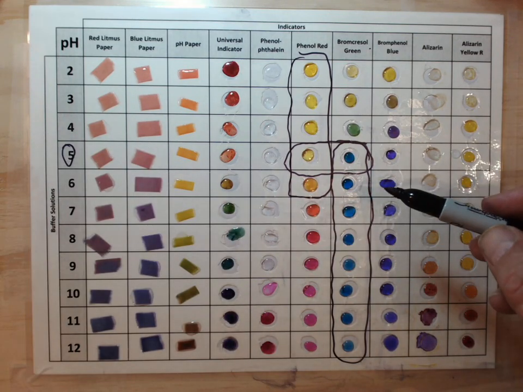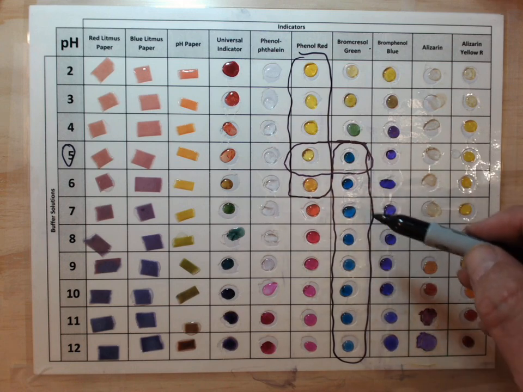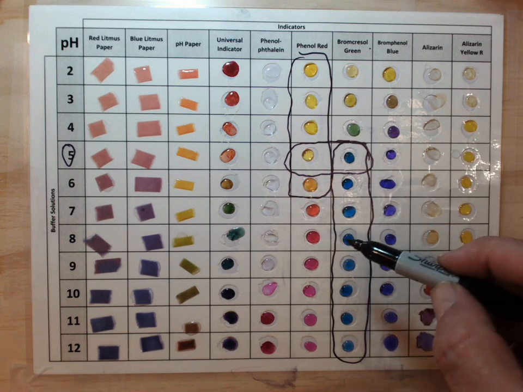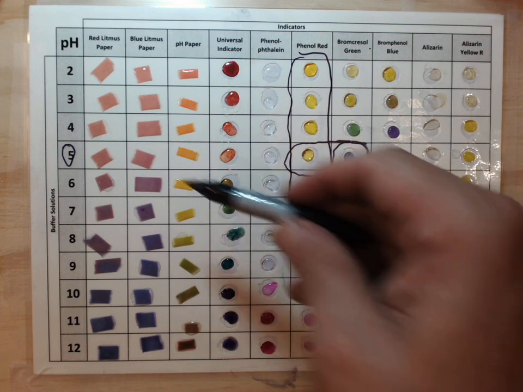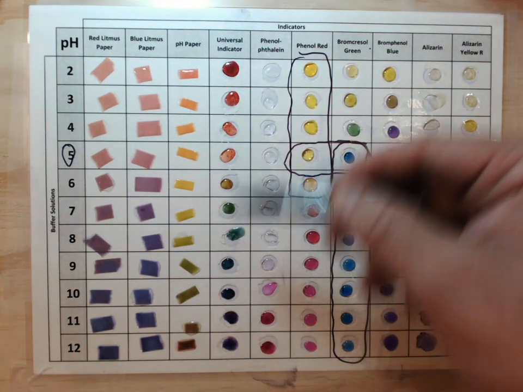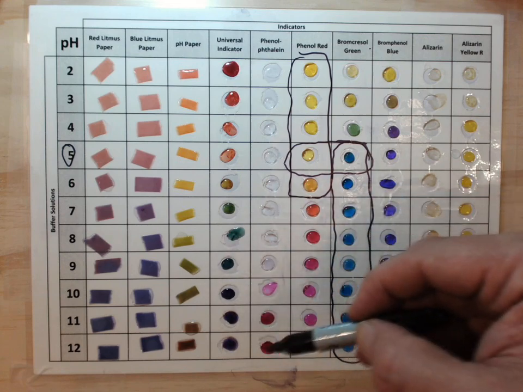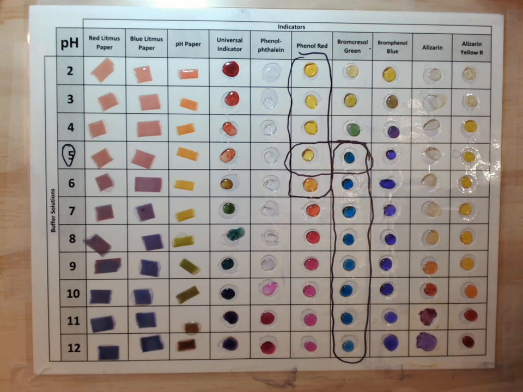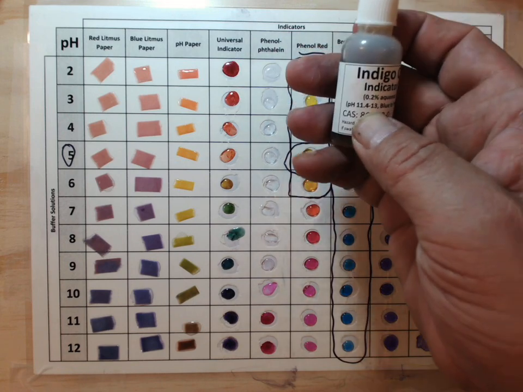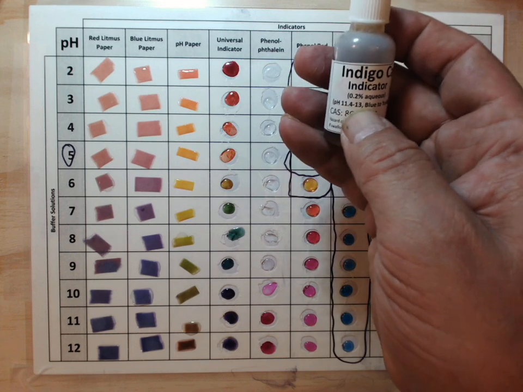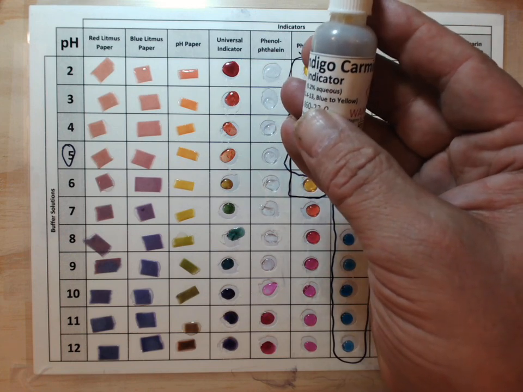So it's always important to test with more than one indicator that changes in the range close to where you think the pH might be. And again, you can use red and blue litmus paper or phenolphthalein to tell if it's an acid or a base. All of the indicators have a range that's usually well known. For instance, indigo carmine changes between 11.3 and 13, and it changes from blue to yellow.